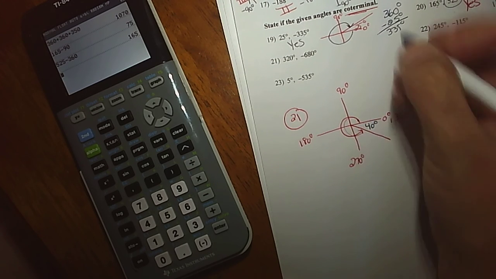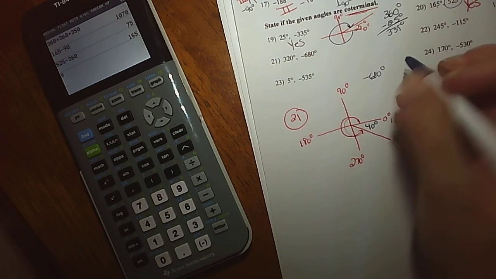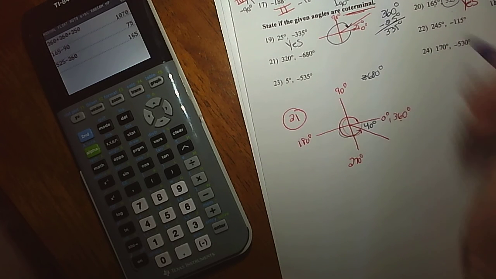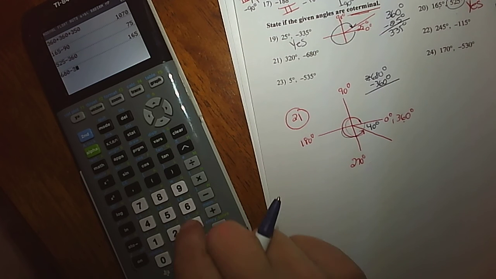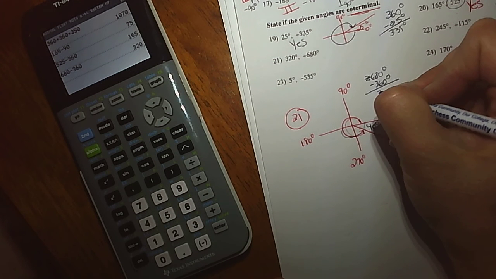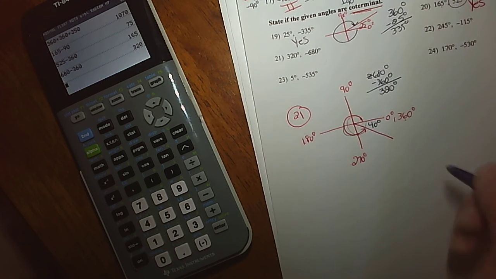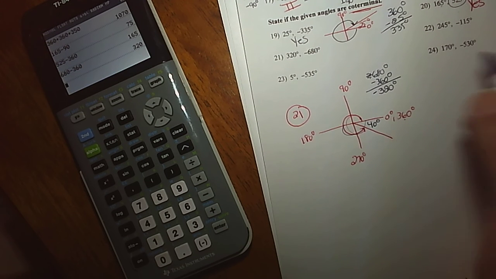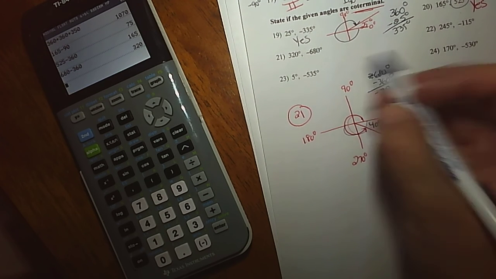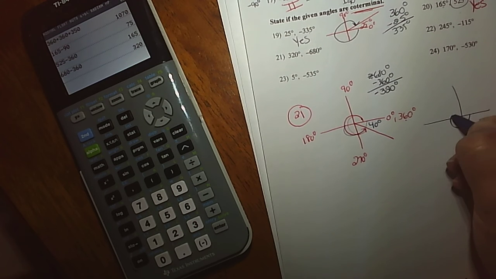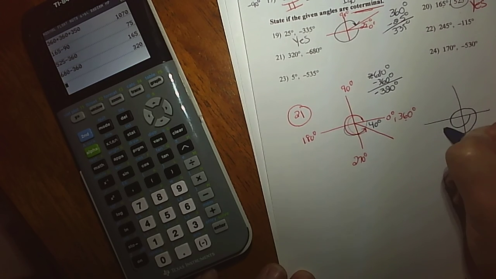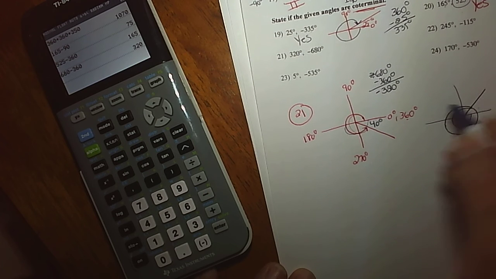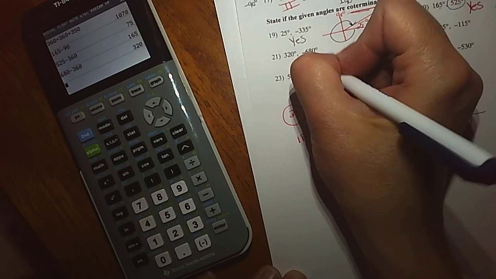Okay, now I got to see if negative 680 lands me in the same spot. So if I'm starting here, negative 680, and I go backwards, well, actually let's get rid of the negative for a minute. If I subtract 360 from that, 680 minus 360, I get 320. That would be negative 320 because we're going backwards. So, I'm going to draw it here. So negative 680 means we go backwards 360 and an extra 320, which would put me here. Did these lines land in the same spot? No, they didn't.